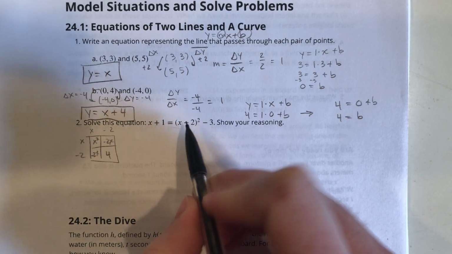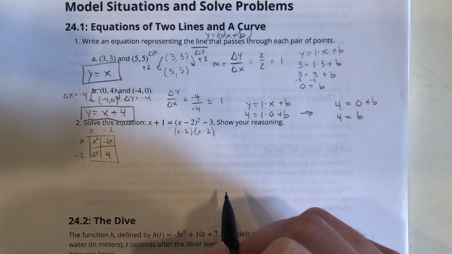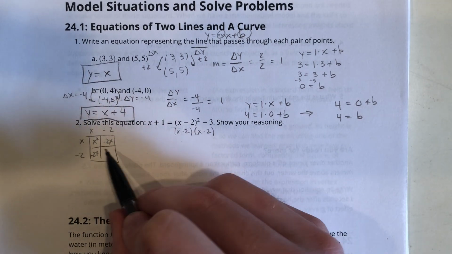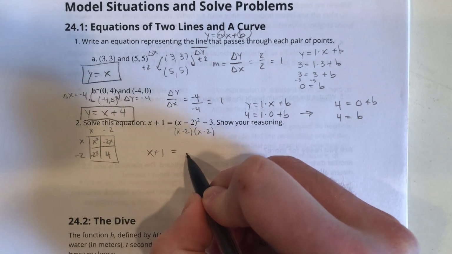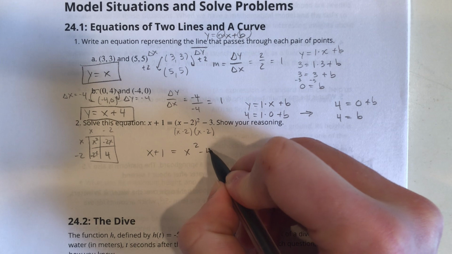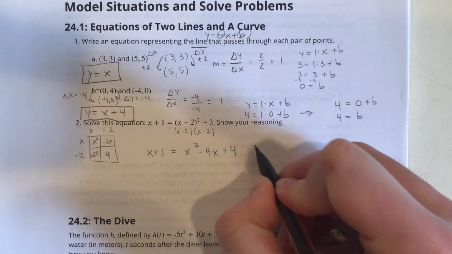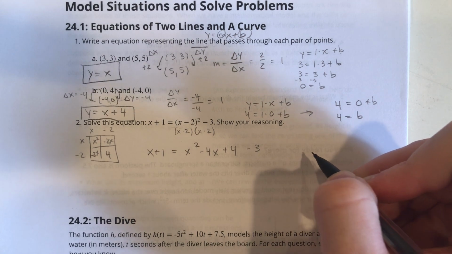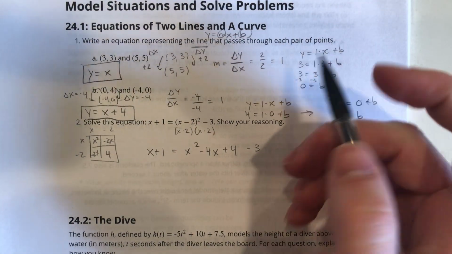Alright, because really x minus 2 squared is just x minus 2 times x minus 2. I'm going to combine all my like terms, and I'm going to get x squared minus 2x minus 2x is minus 4x plus 4, and then don't forget that minus 3 on the end there. So we like to get all our terms on one side. It makes it a lot easier for us to solve.